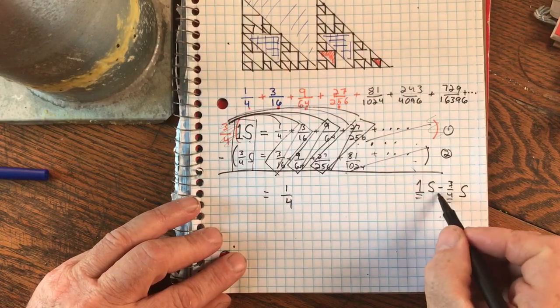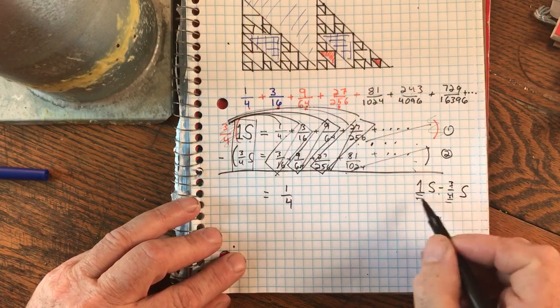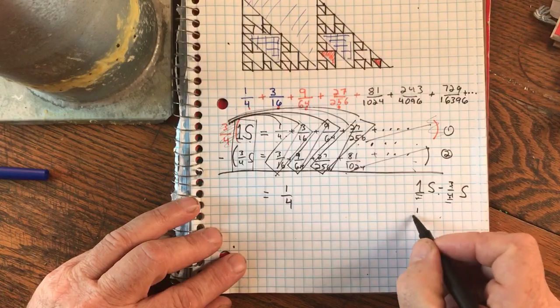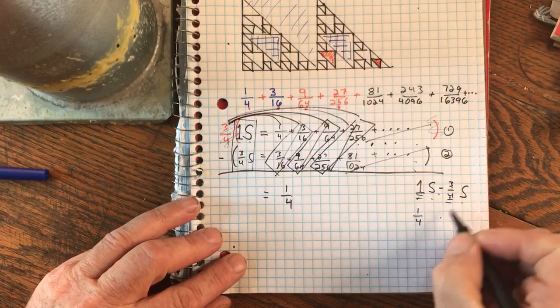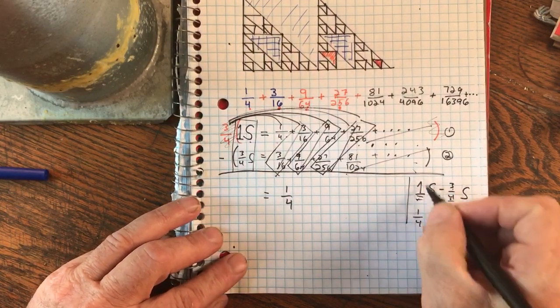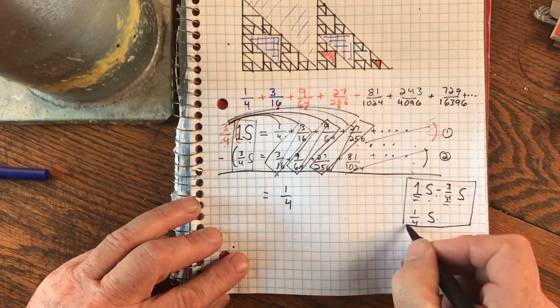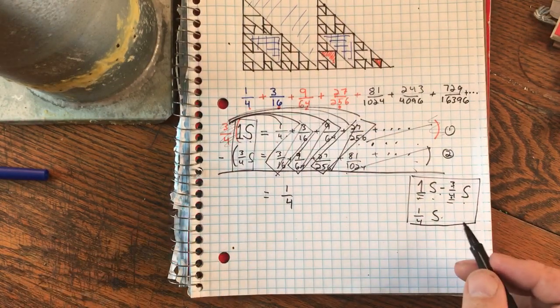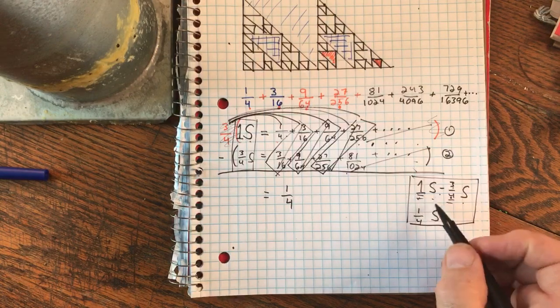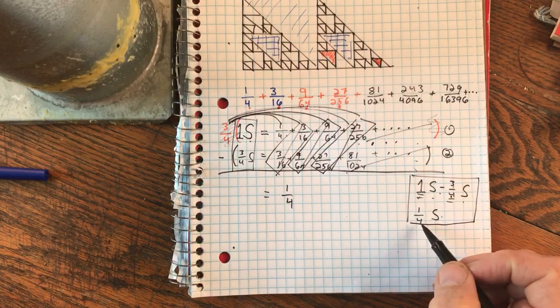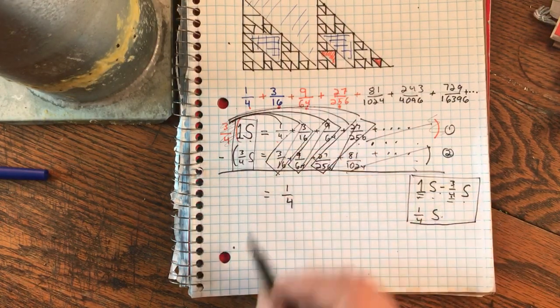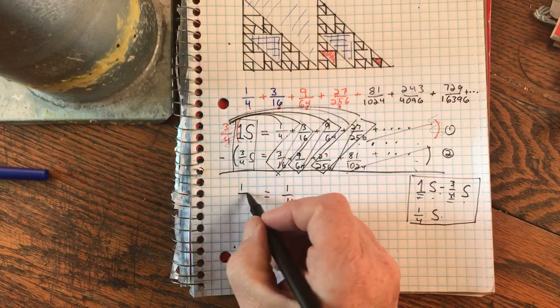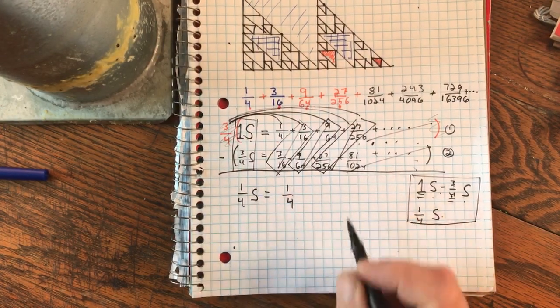What's 1 minus 3/4? 1 minus 3/4 is 1/4. And the s's just go along for the ride. This is nothing more than combining like terms. Don't do something silly like cancel the s's. Don't forget that that's a 1. Remember, 1 minus 3/4 is 1/4. And the left-hand side is 1/4 s.